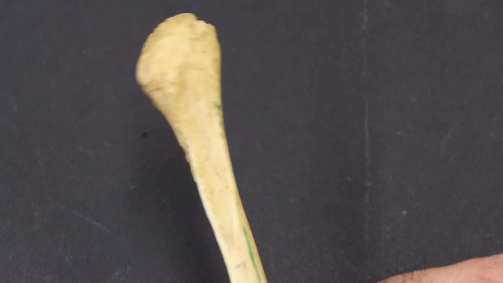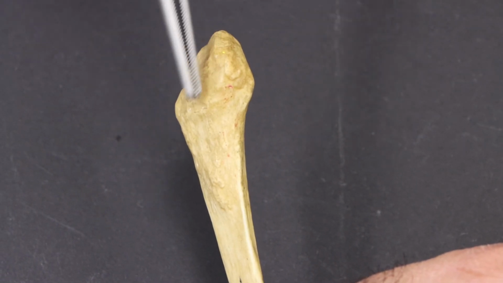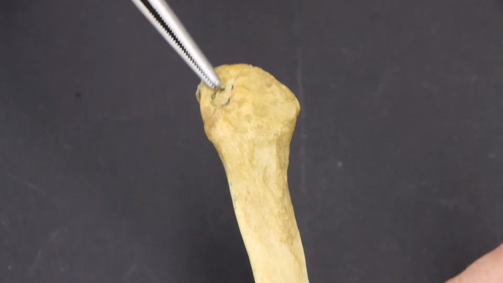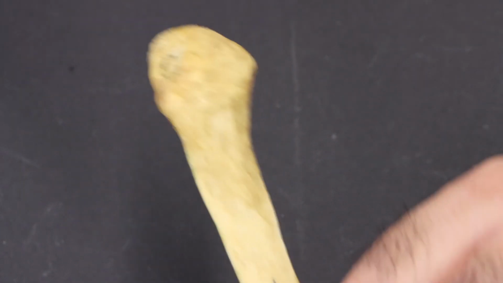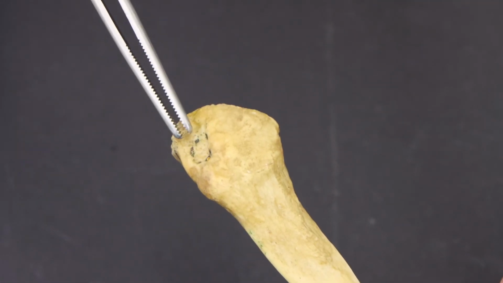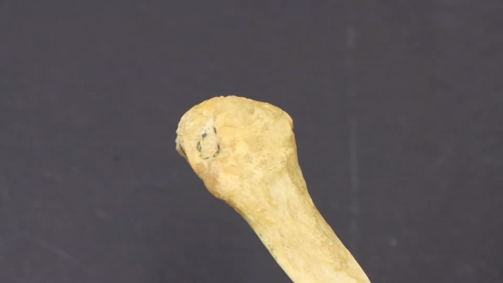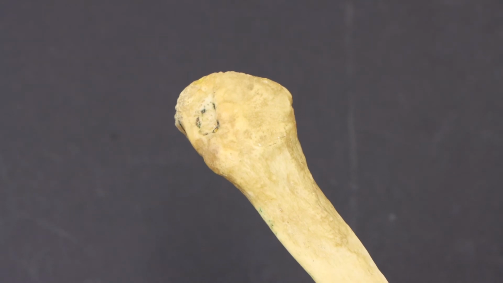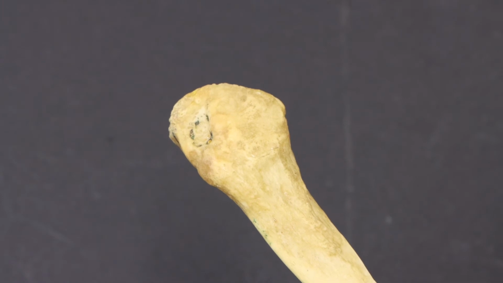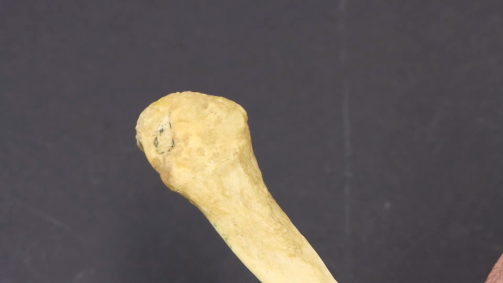And another structure, posterior to the articular facet of the lateral malleolus, is a specific fossa which is called the malleolar fossa. It is the place where the posterior talofibular ligament attaches.